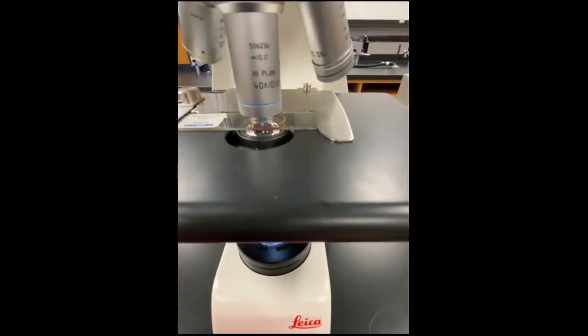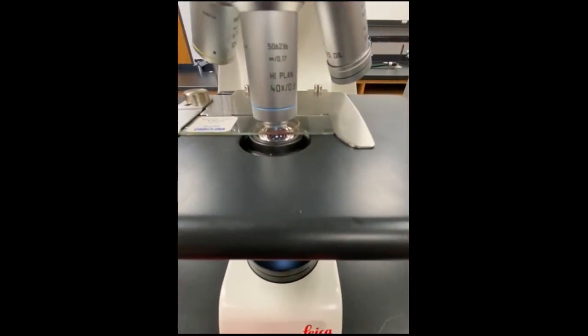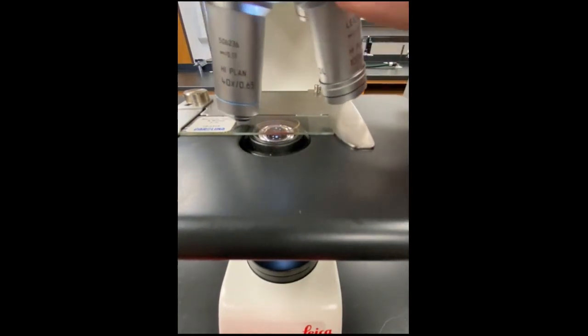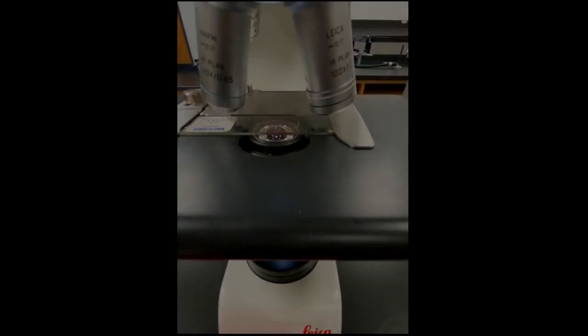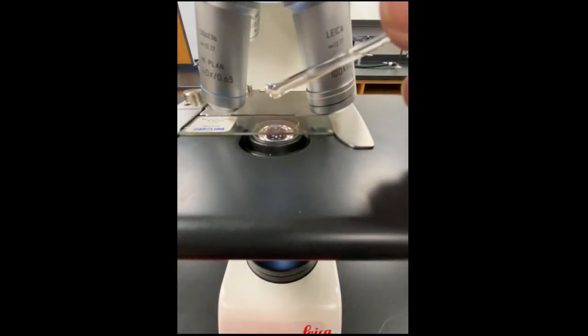Here you can see the slide with the high power lens pointing down. We are going to turn the objective lens turret so that the slide sample is halfway between the high power and oil immersion lenses. Because I am recording, my oil container is too far away from the microscope. This risks dropping oil over the scope and making a mess.